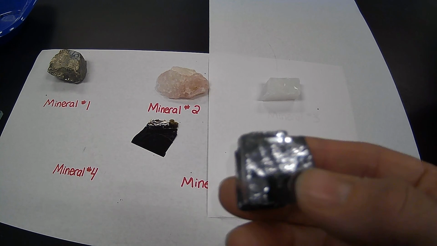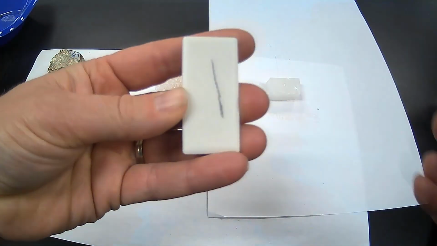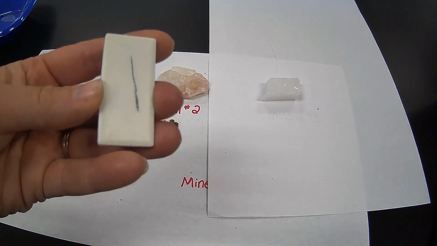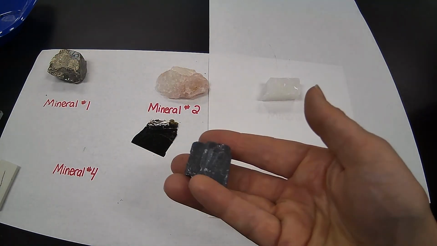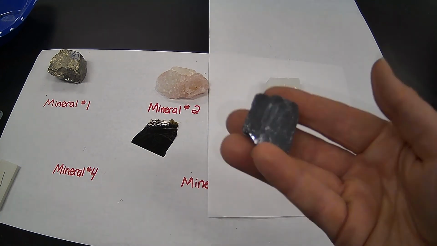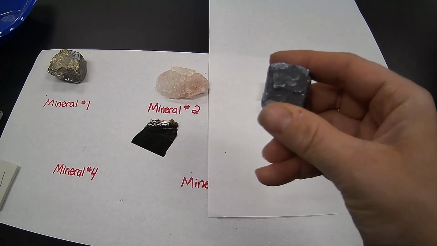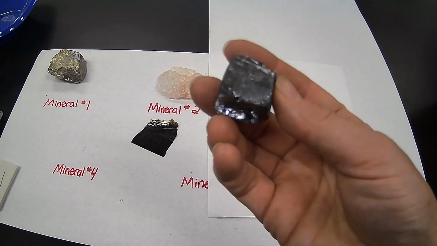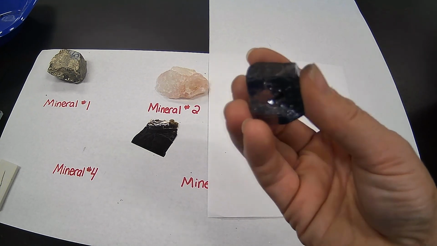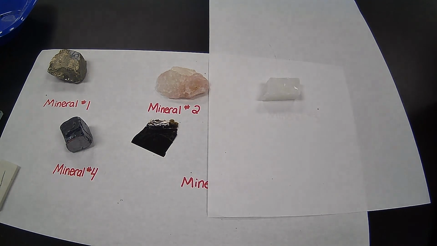Followed by streak. Here's a streak, nice and clean. Scratch it on there. There's its streak. Distinguishing characteristics. I did already mention that this is very, very dense. That's one interesting characteristic. But you should also notice something about its shape and where it breaks. It always breaks in this specific shape. One of your distinguishing characteristics matches up very nicely with that one.